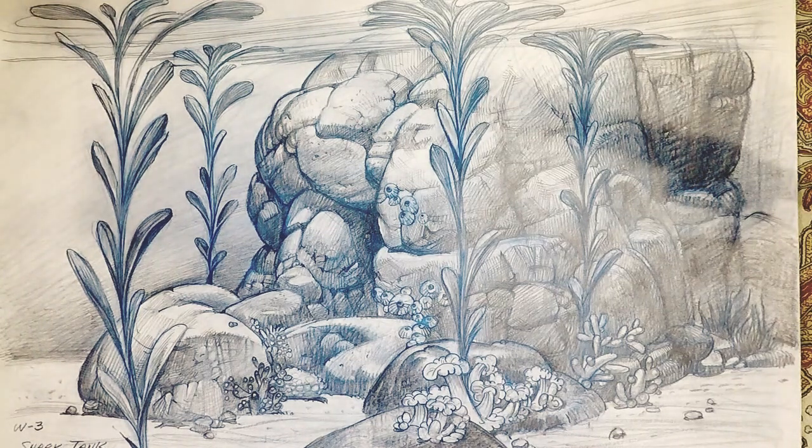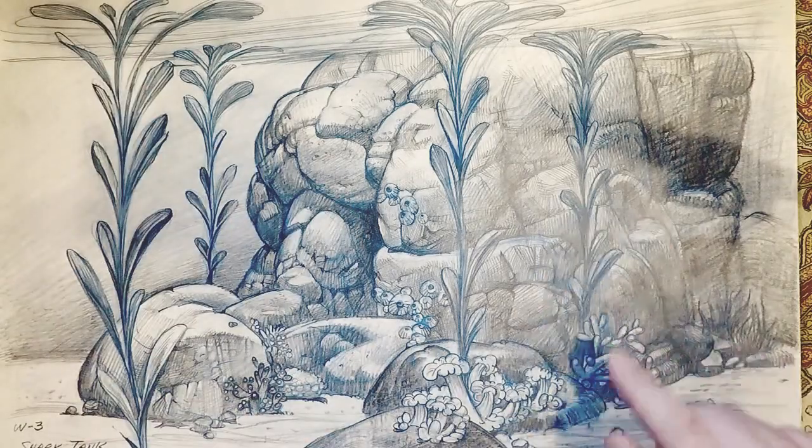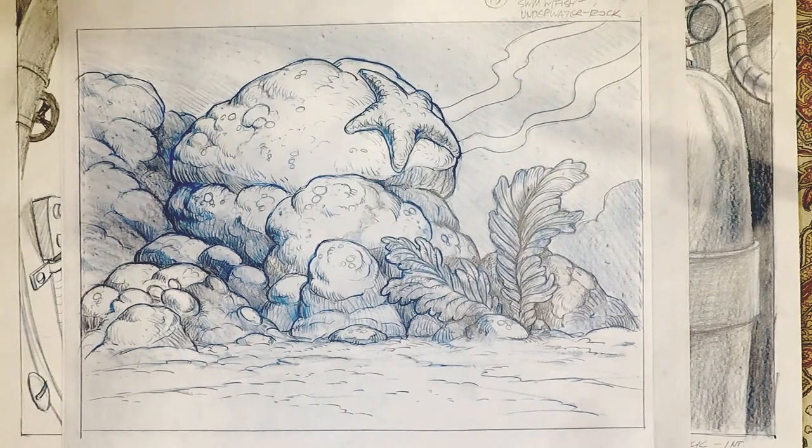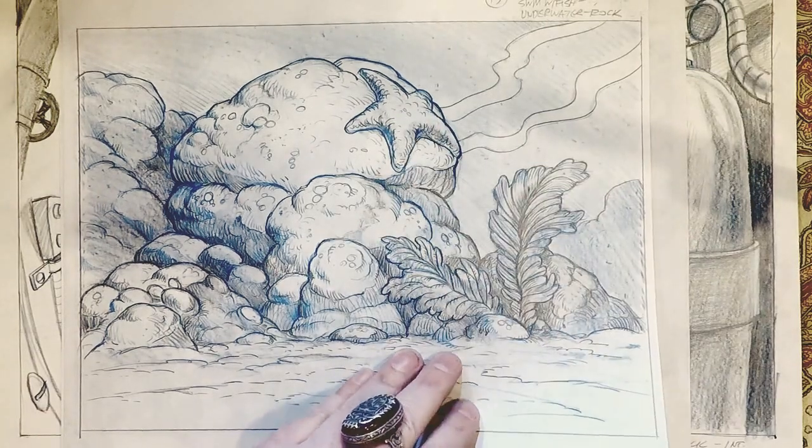This is inside of a tank in an aquarium, like Marineland or one of the large aquariums. A shark tank is what this is, and they've got some seaweed and some rocks. And there's again, an underwater rock with a starfish on it.